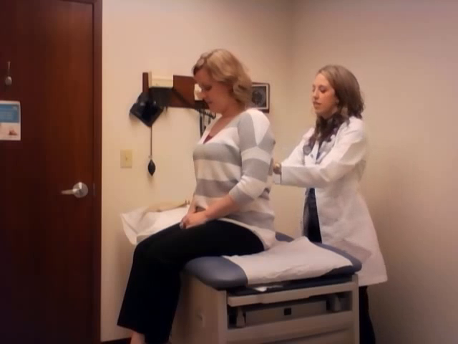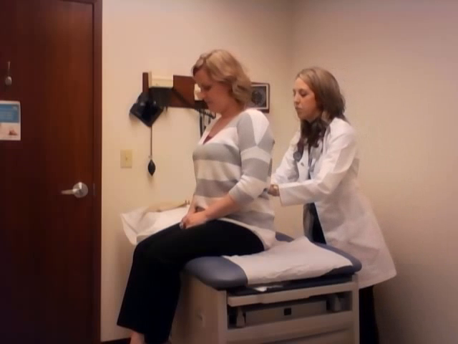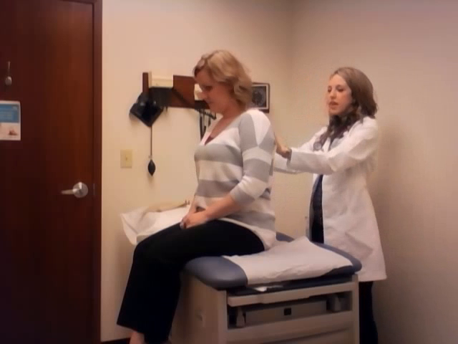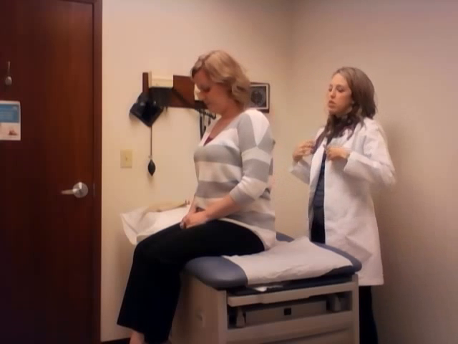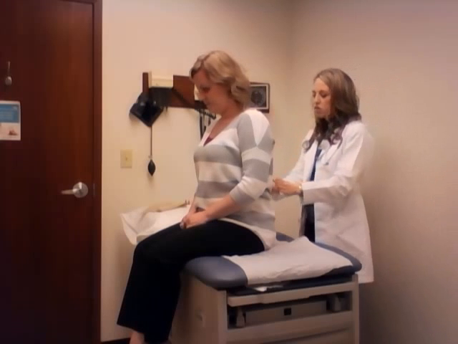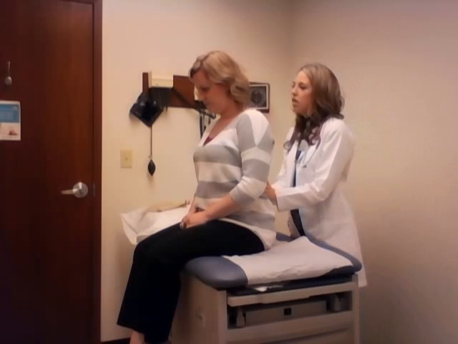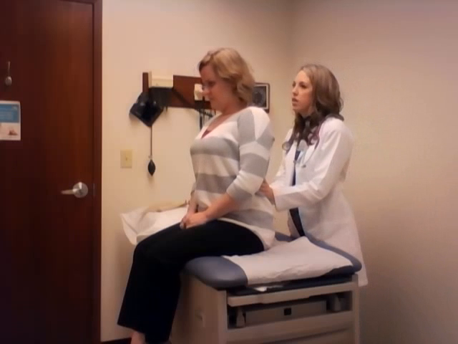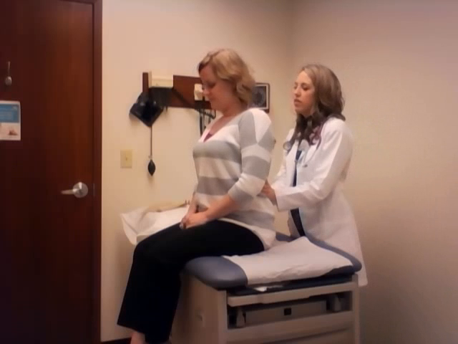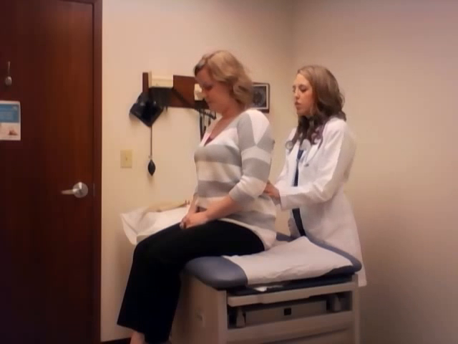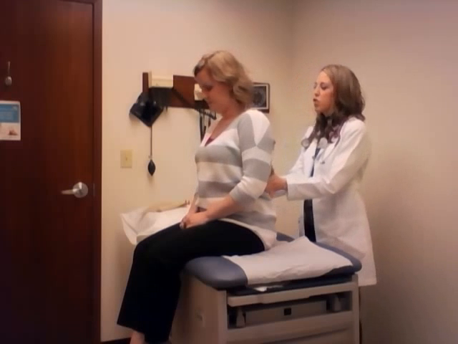Again. 99. And one more time. 99. And that feels nice and equal on both sides, so that is good. I'm going to also palpate for lung expansion. You could just take a deep breath in. And this is nice and equal on both sides. Thoracic cage expands with good air movement.